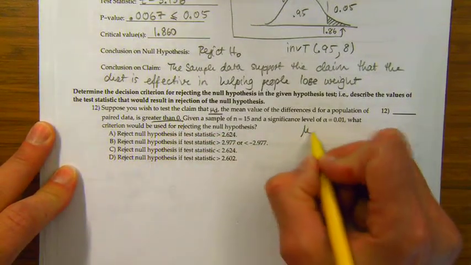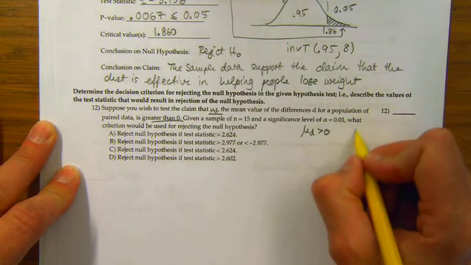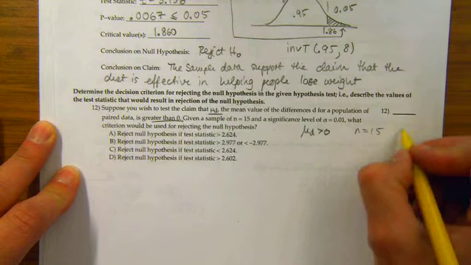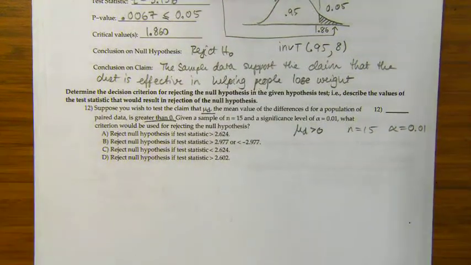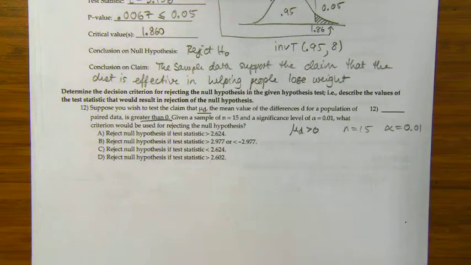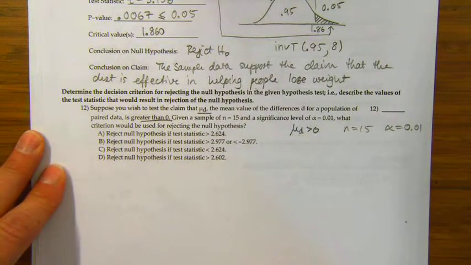That's the claim. Given a sample of size 15 and a significance level of 0.01, what criterion would be used for rejecting the null hypothesis? Our alternate hypothesis is greater than.